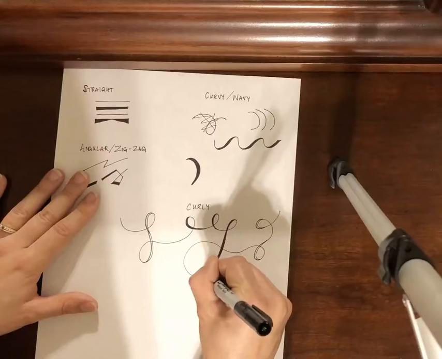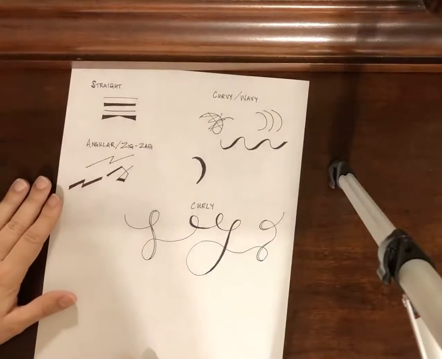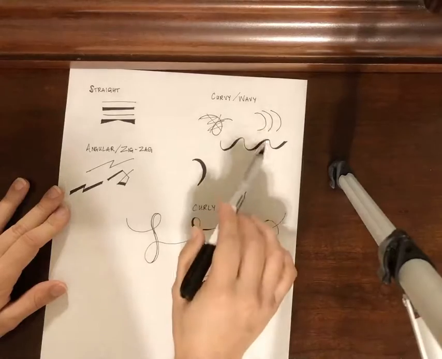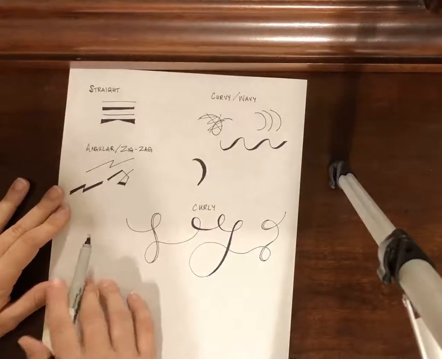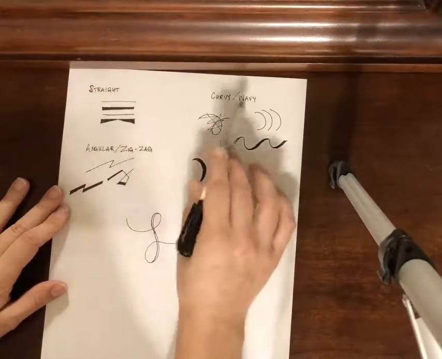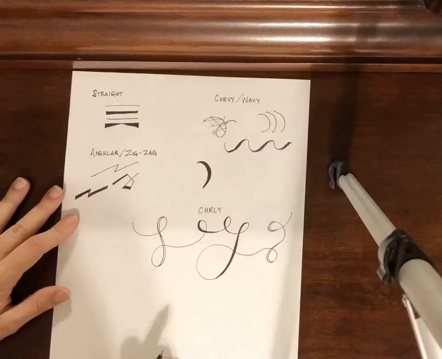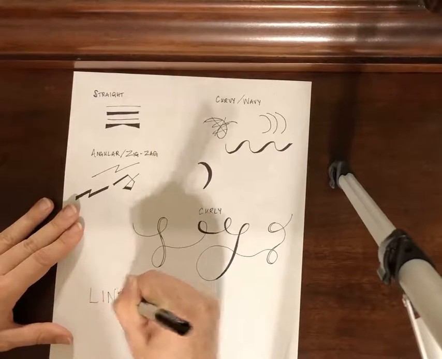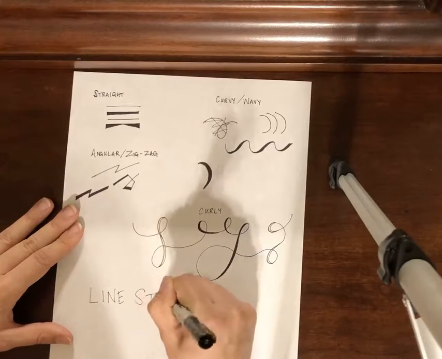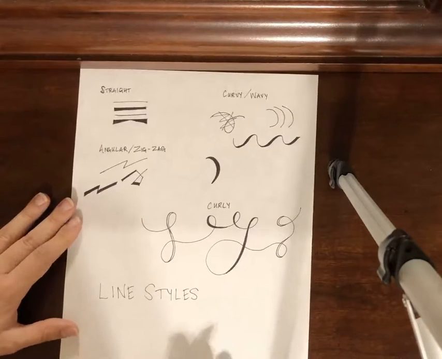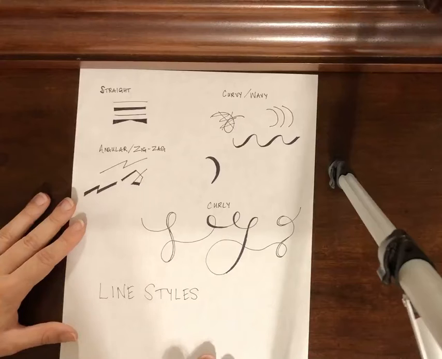All right. So you could count all these separate, since these are kind of separate from each other, and these are a little separate from each other. We just went over 1, 2, 3, 4, 5, 6 different line styles. And we went over the line quality that you can have.